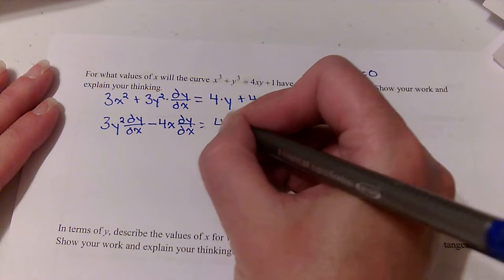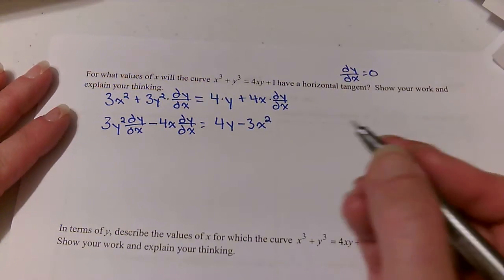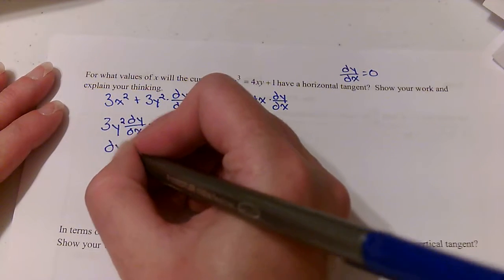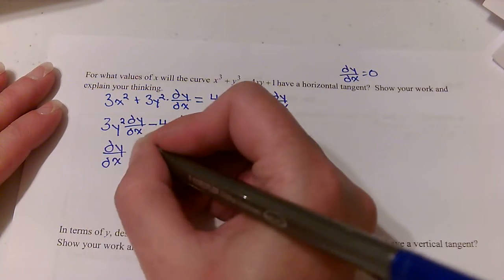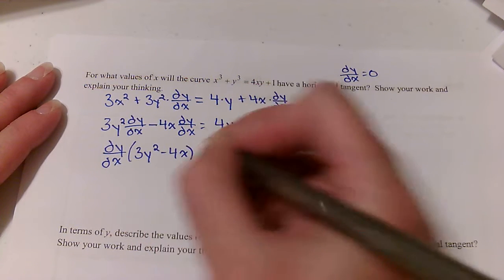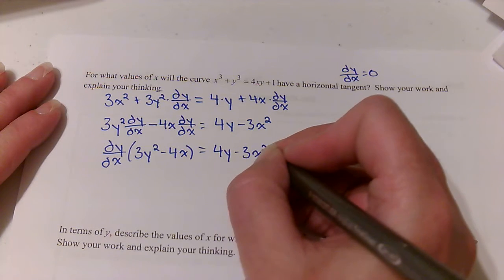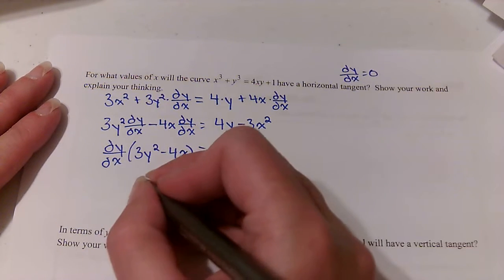And then I'd have 4y minus 3x squared. Factor out the dy/dx. And then divide.